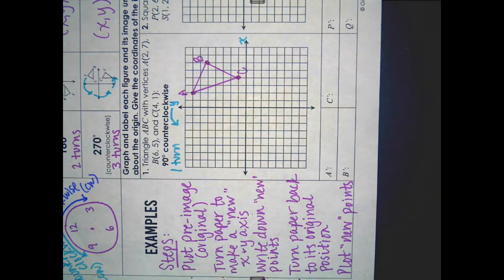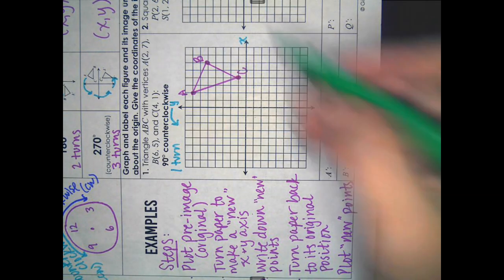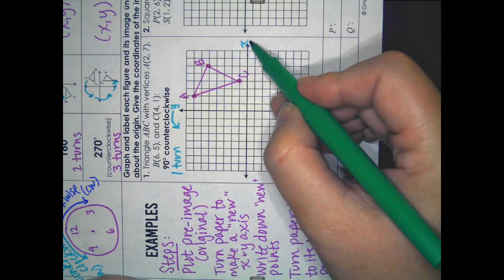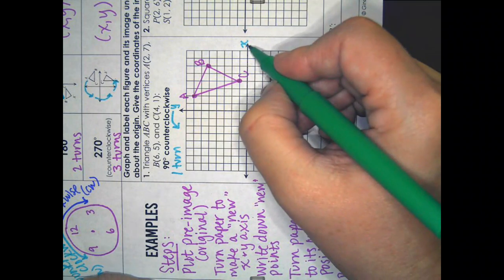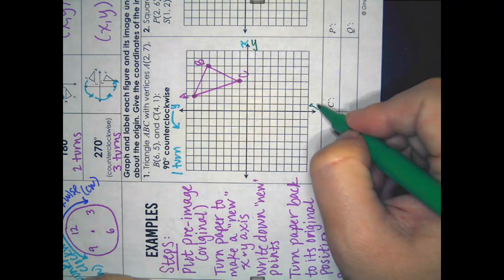All right, I made a new XY axis, but hold up. Look here. Isn't this up top now? This is where we're making a new XY axis. So we're going to ignore this guy. We're going to pretend this is our new Y. And down here, this is our new X.